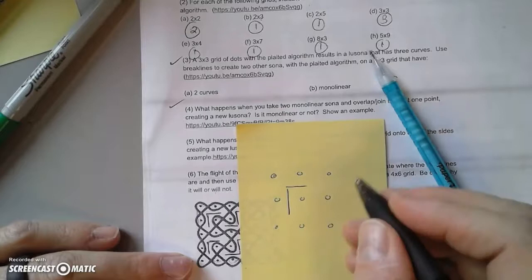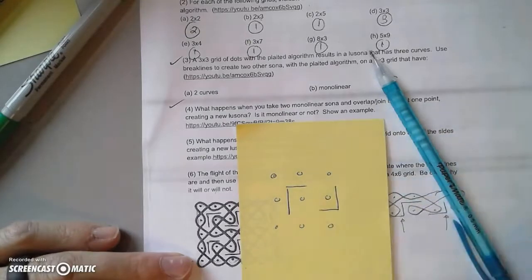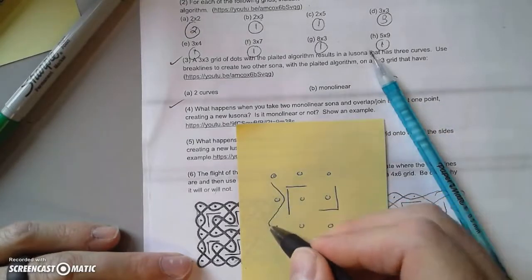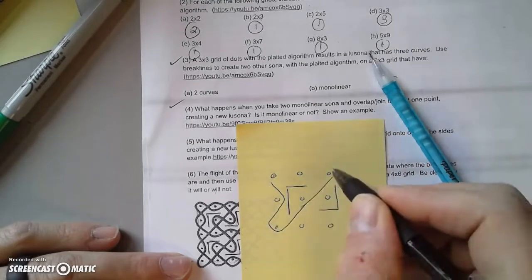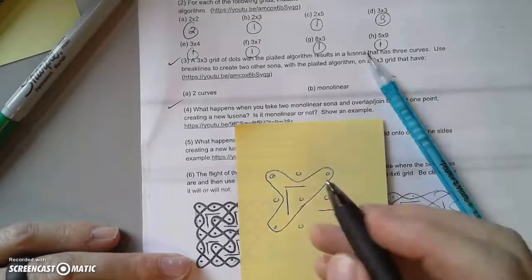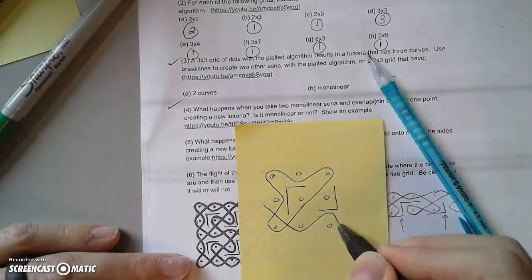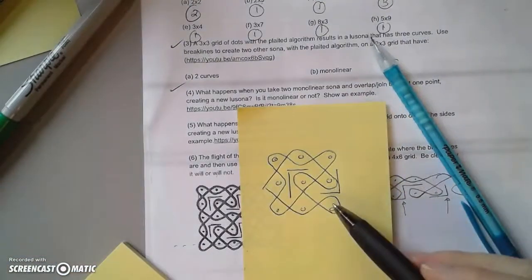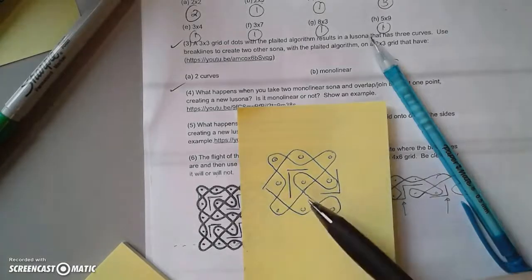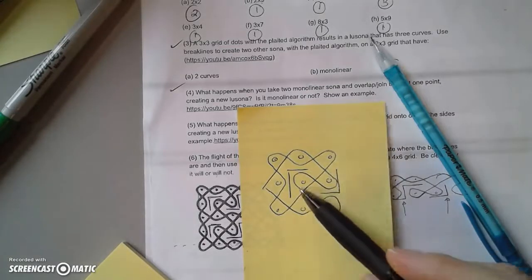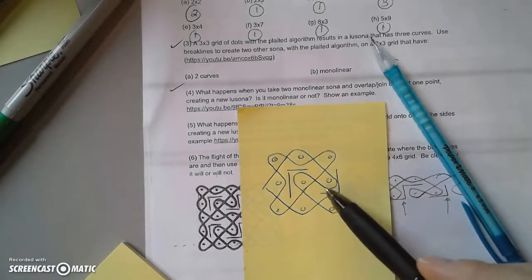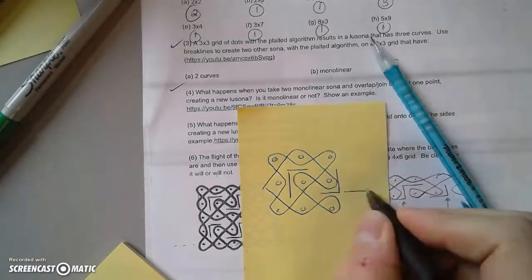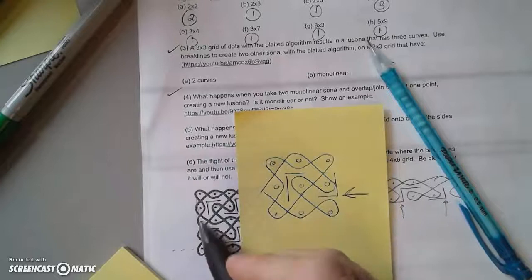So if you did something like this, and then tried working out, and we're not asking about monolinearity right now. There's something reminiscent of the Flight of the Wild Hen. You've got this bit, but you've got a break in the side, which you don't have here.